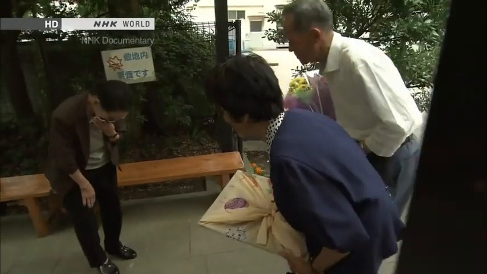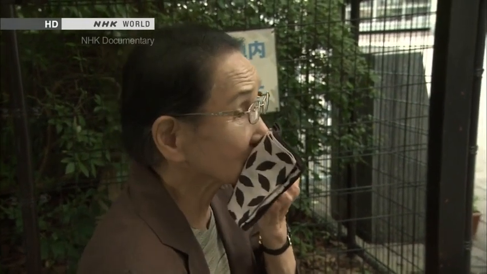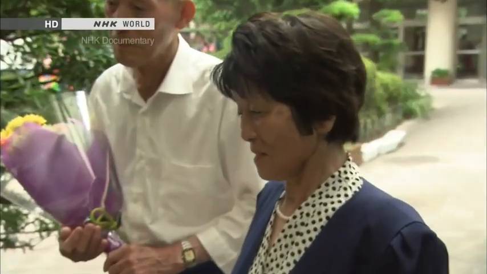Greeting the bereaved relatives is Hiroko Kanaya, who worked side by side with Oku. Today, she meets Oku's sister for the first time in person.